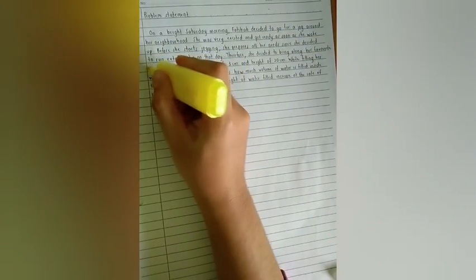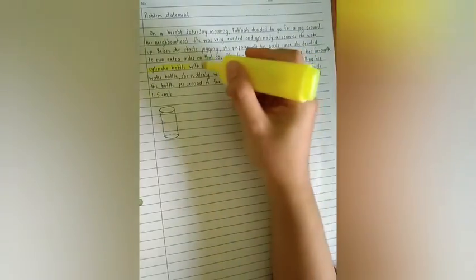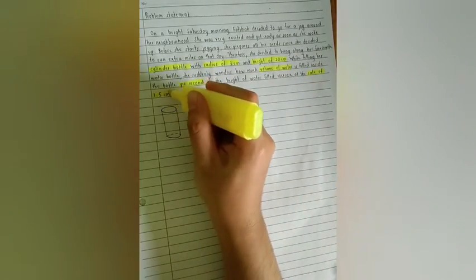Okay, for the problem solution, we must refer to the problem statement and highlight the important key points from the statement. So first is cylinder bottle, radius of 3 cm, height of 20 cm. And other is volume of water per second, the rate of 1.5 cm per second.